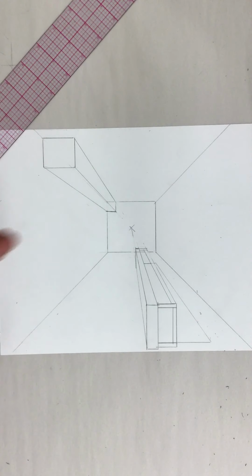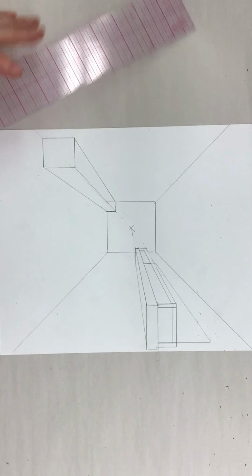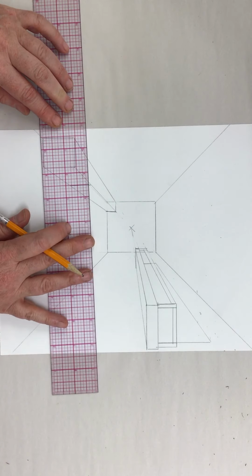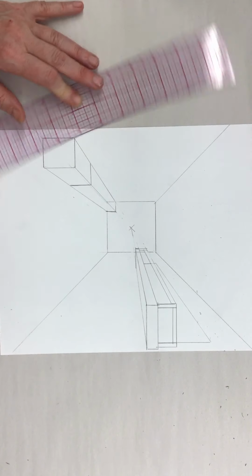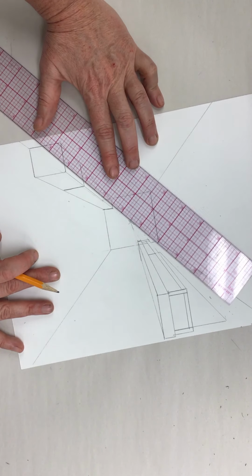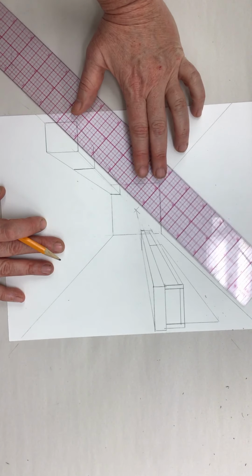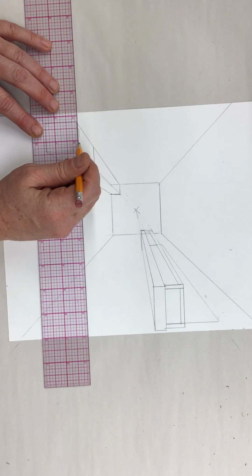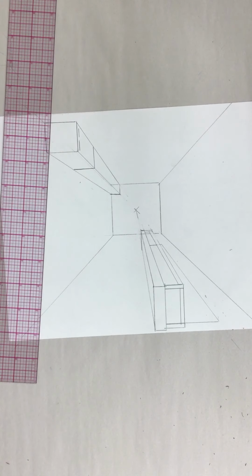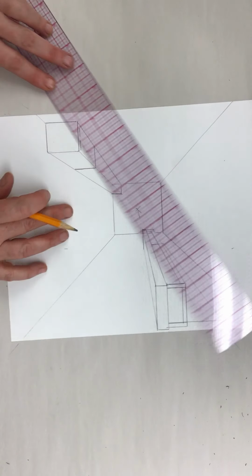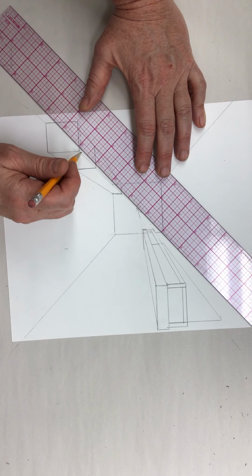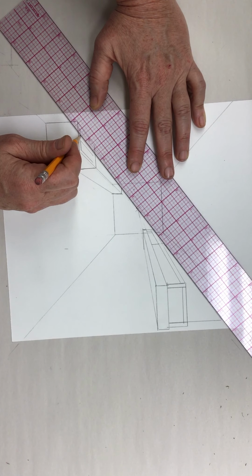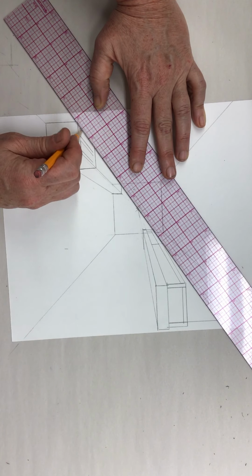Okay. This, I can make kitchen cabinets, I can make a stove. I think I'm going to go ahead and make a stove right here, closest to us. Right, and I can make the burners. So that the burners look flat, right? And I'm going to make them round. I'm going to go ahead and outline them as squares using the vanishing point so that they lay flat.